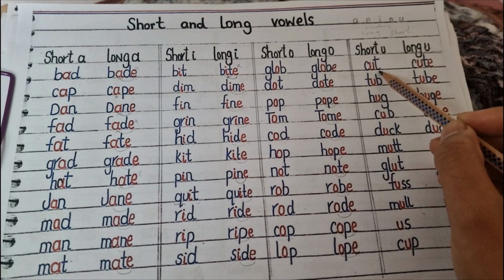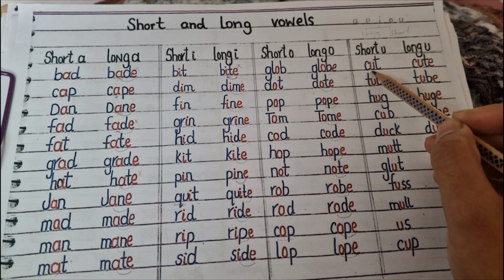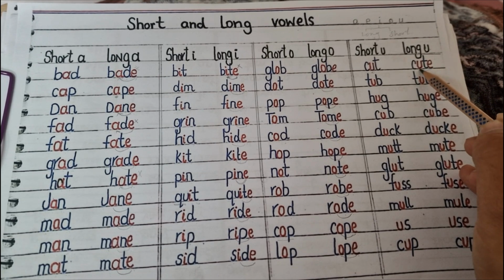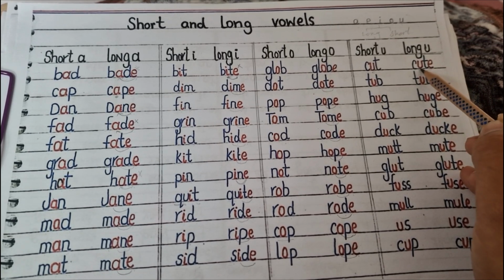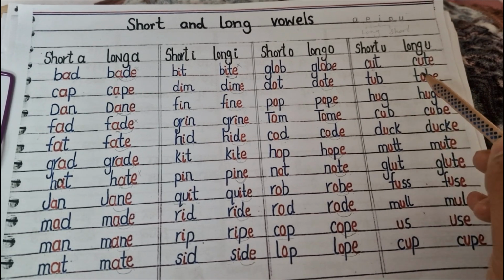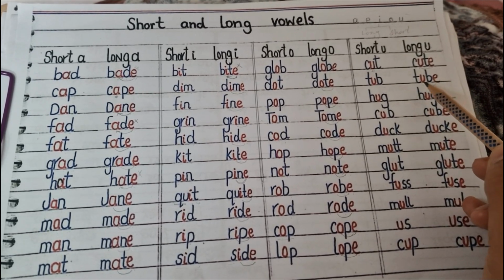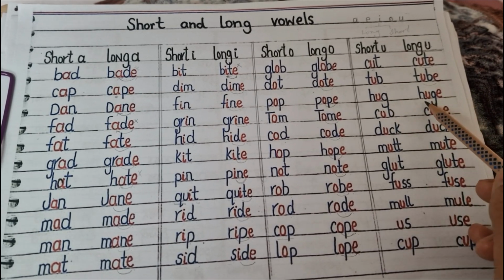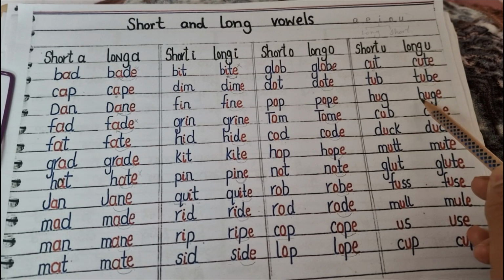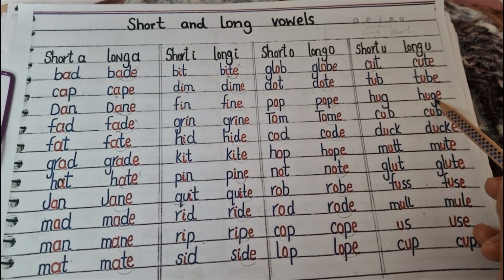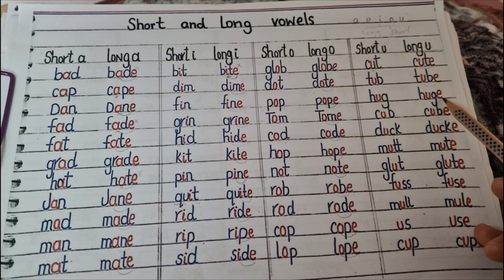This word is cut because of this short vowel sound, cut. And here when magic E comes, it makes the vowel say its name. So I am saying U. K, U, T, cute. T, u, b, tub. T, U, B, tube. H, u, g, hug. H, U, G, huge. The sound of G is g, but in this word we are reading it as j, huge.